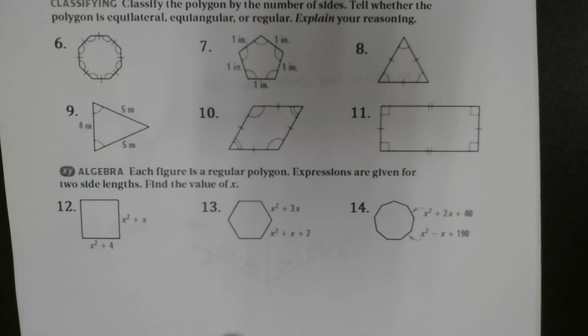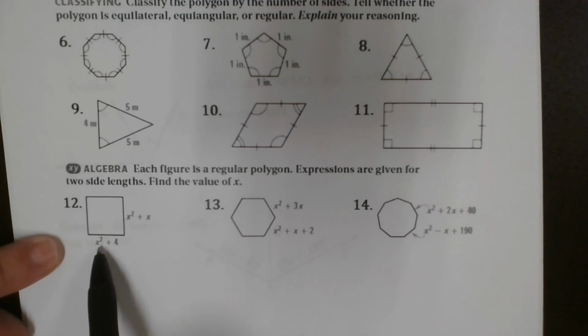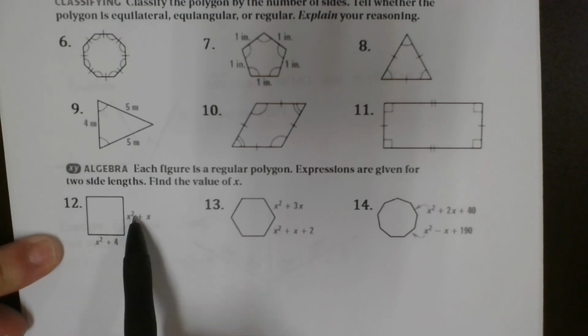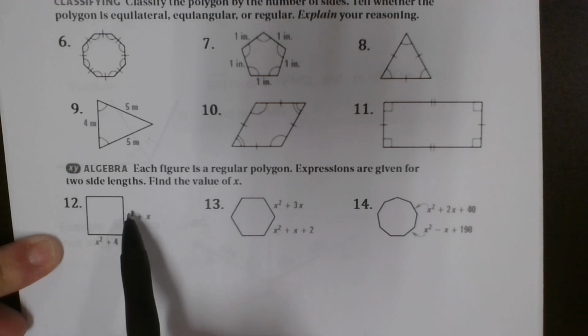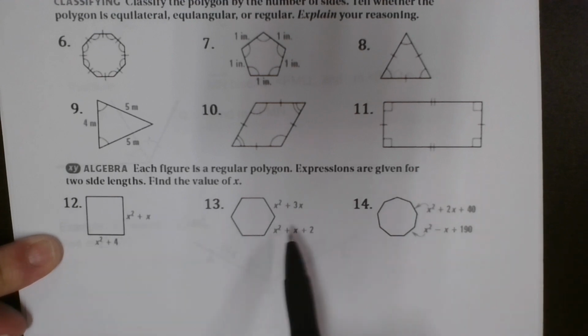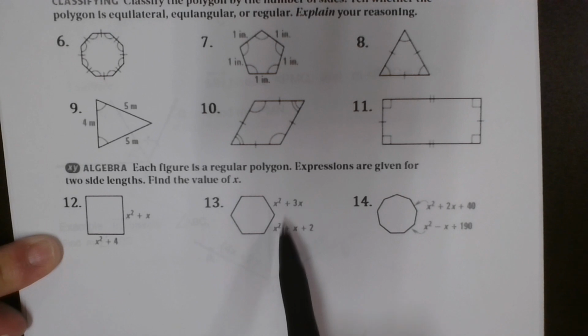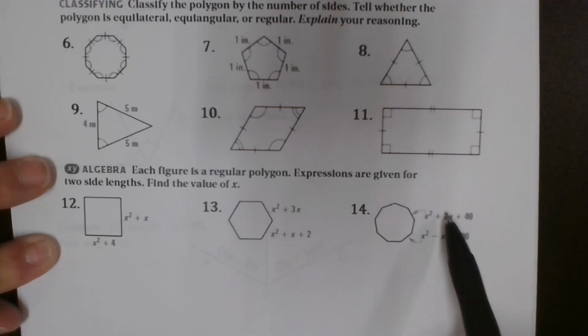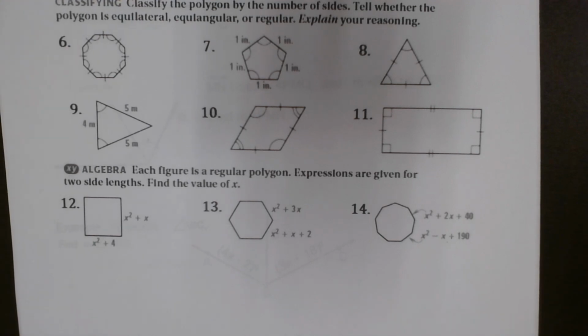Find the value of x. If this guy's regular, what do I know about these 2 sides? They're equal. What do I know about these 2 sides on number 13? They're equal. How about these 2 sides over here? Equal. So you can just set up equations with those equal to each other and solve for x.